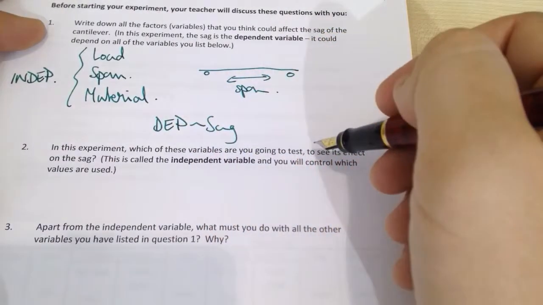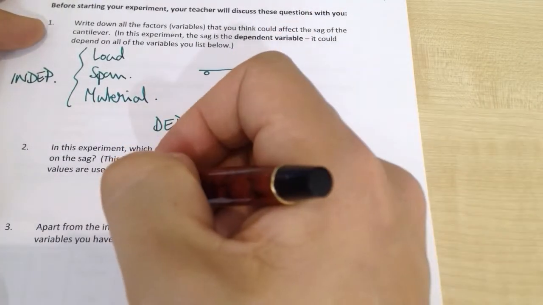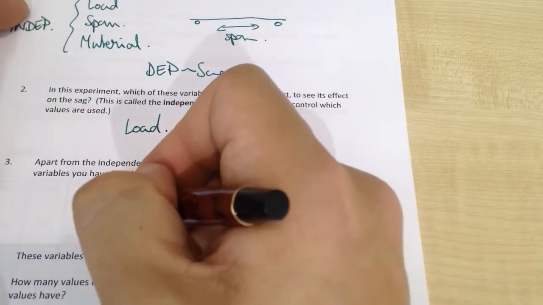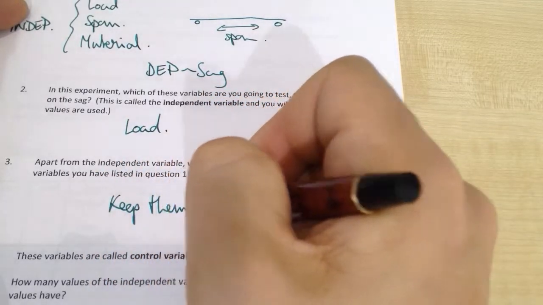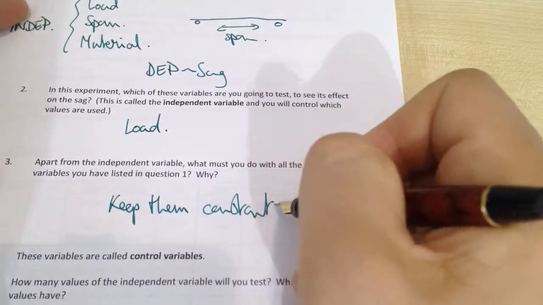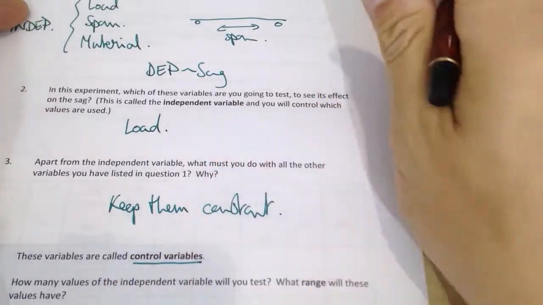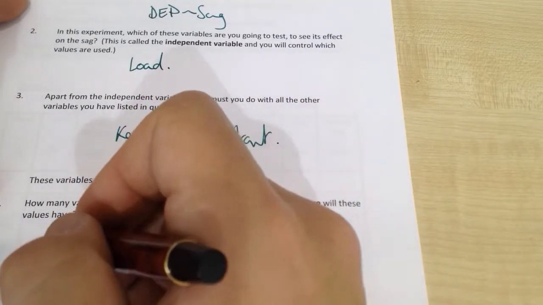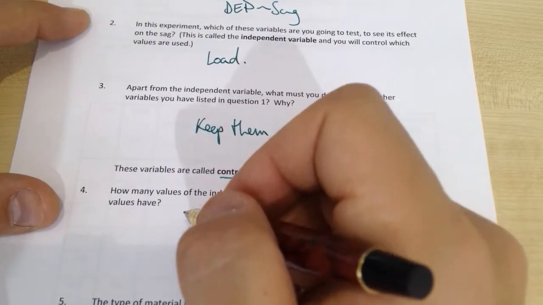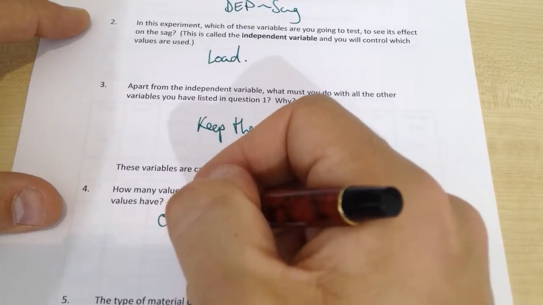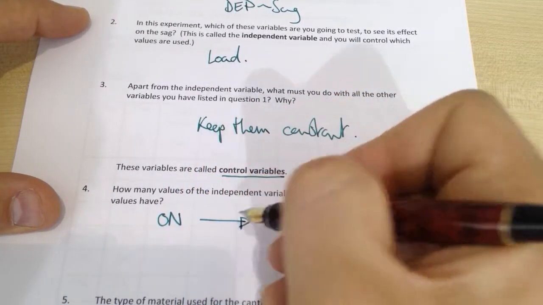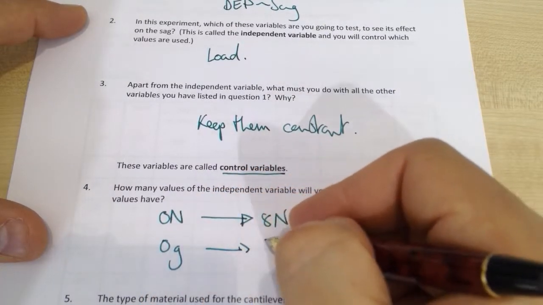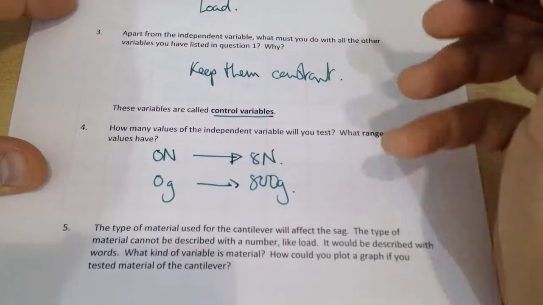In this experiment, which of these variables are we going to test? We want the load. What must you do to keep the others constant? Hence, control variables. How many values of the independent variable will you test? What range will these be? That's a really good point. In the actual experiment, we were dealing with 0 newtons. Of course, we start with 0. That's an important point. Up to about 8 newtons, in other words, going from 0 grams up to 800 grams.